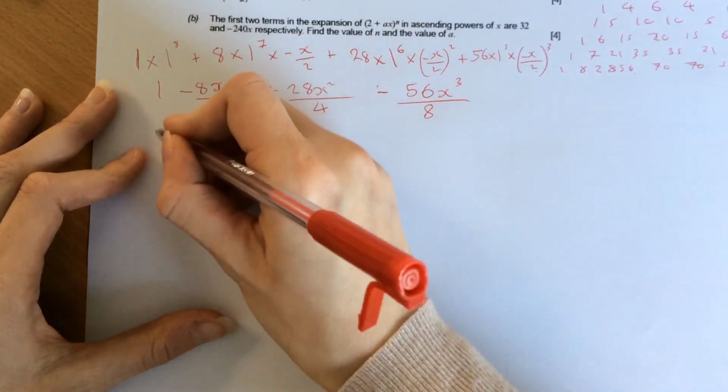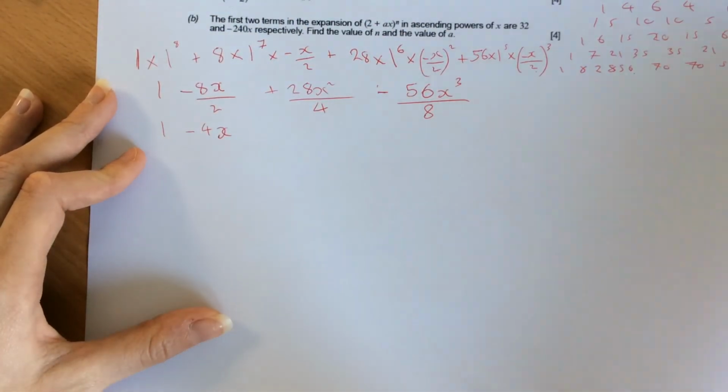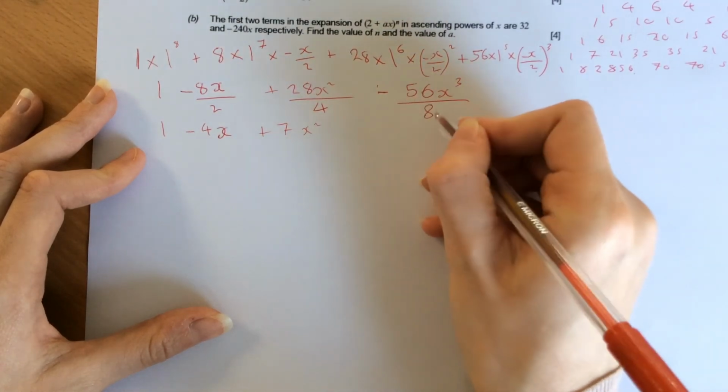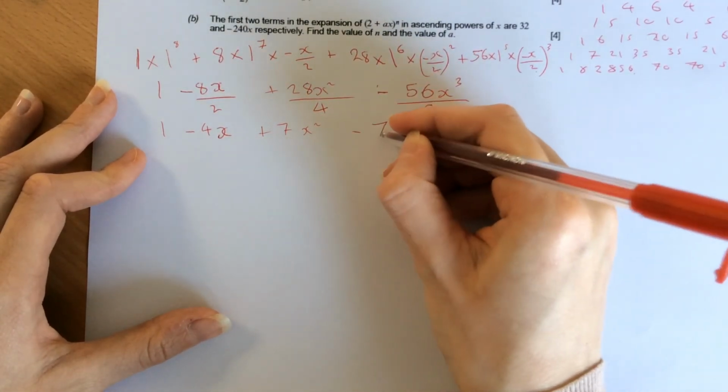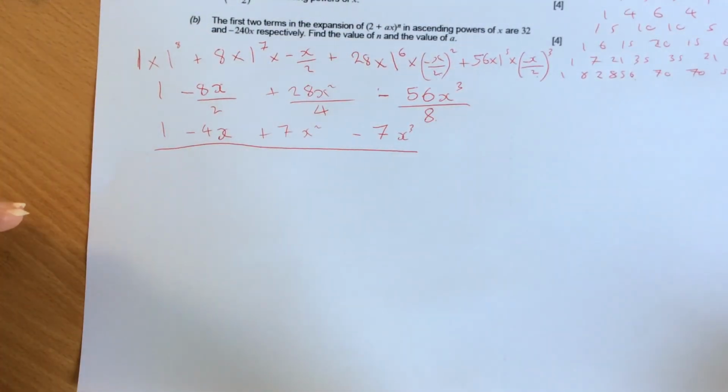Simplifying this then, we're going to do 1. 8 divided by 2 is 4. 28 divided by 4 is 7. 56 divided by 8 is minus 7x cubed. And there's your answer for part A.